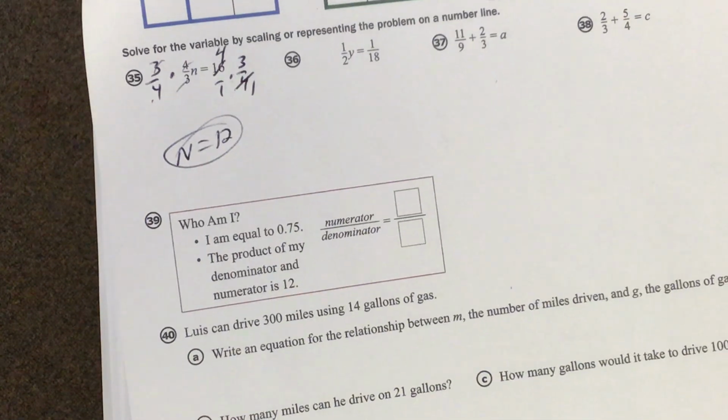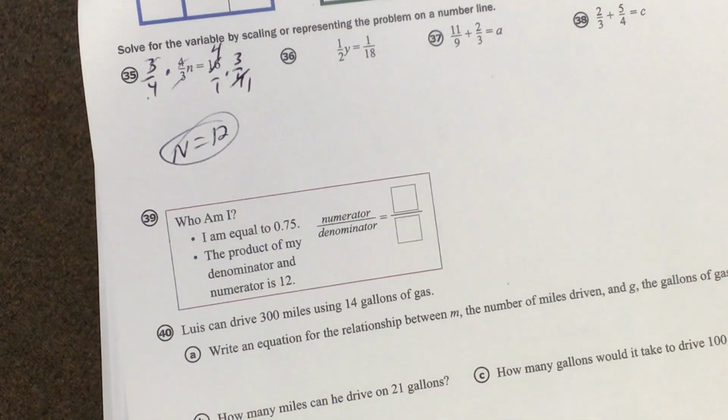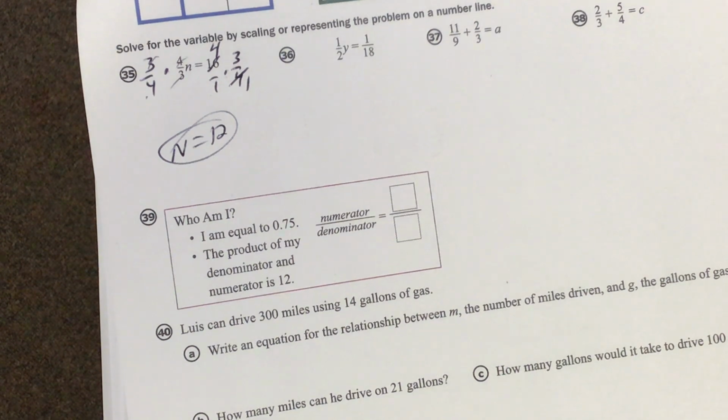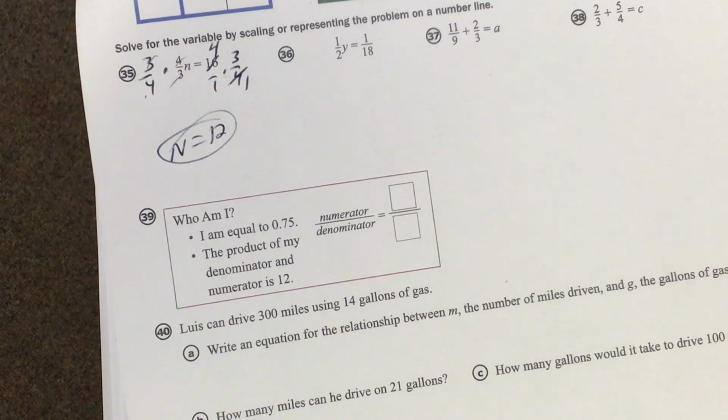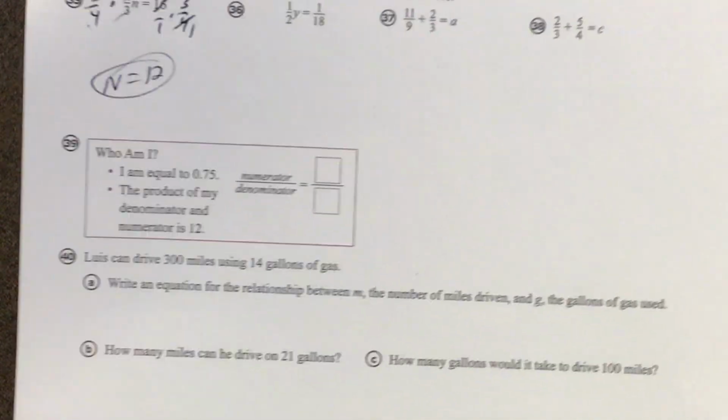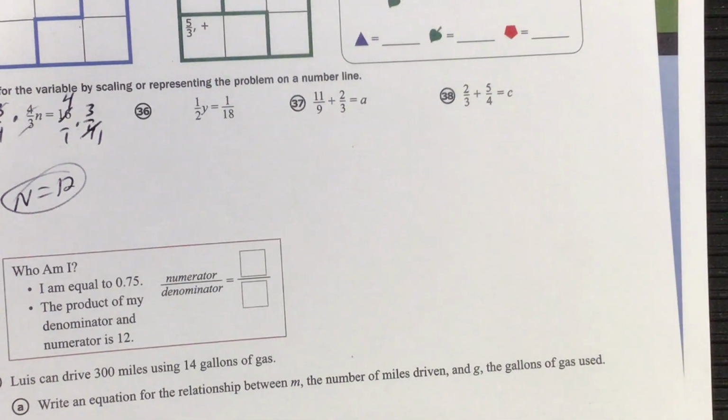Now, a question like 37. It has it already written out there for you. We just have to remember what we need in order to add fractions. Devin, what do we need in order to add fractions? A common denominator.